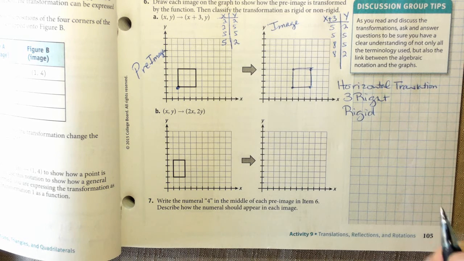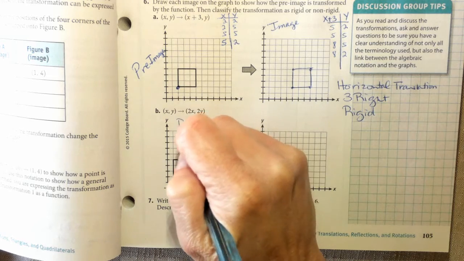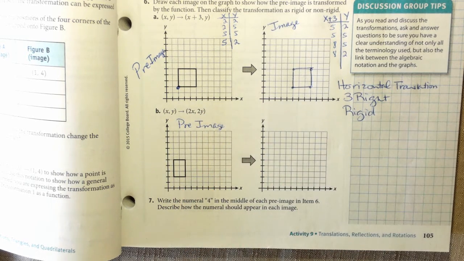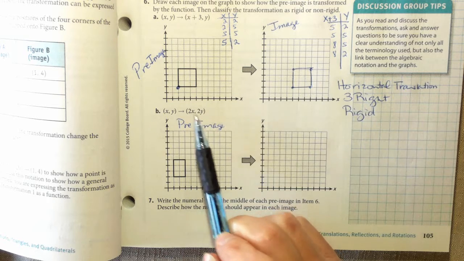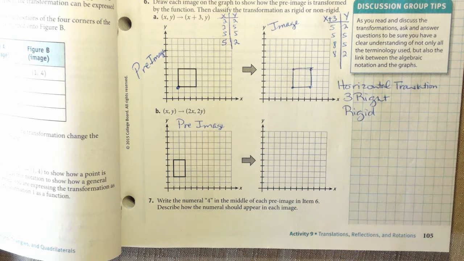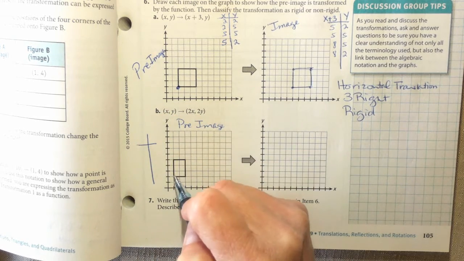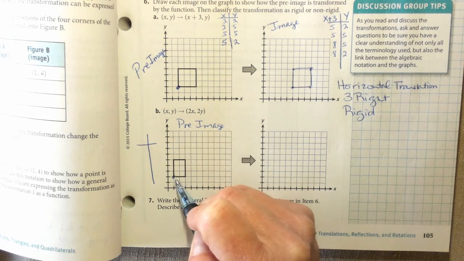Alrighty, part B. This is our pre-image, the original picture. We have a lovely little rectangle. And the directions say 2x, 2y. Well, 2 times x, that's twice. So maybe this thing's going to double. So let's write down our ordered pairs. I'm going to start on the bottom left. I'm going to rotate myself through.